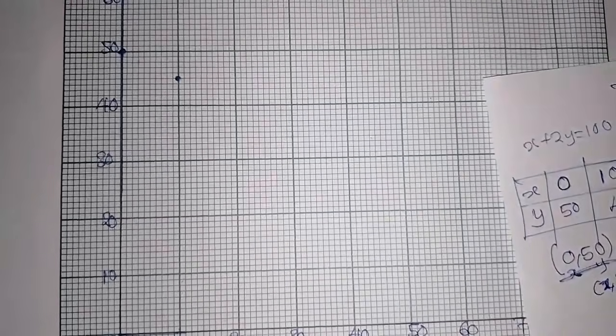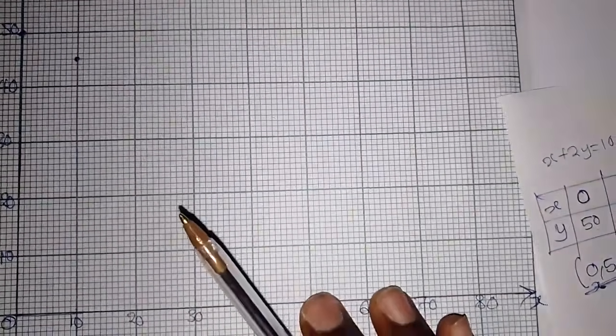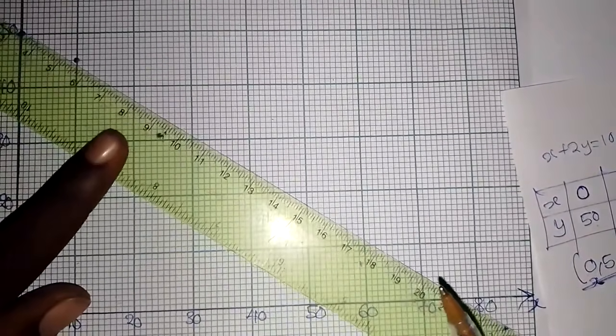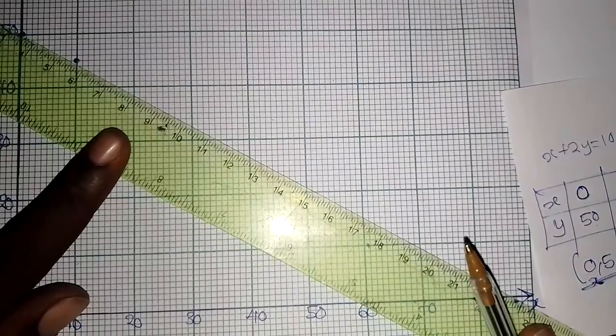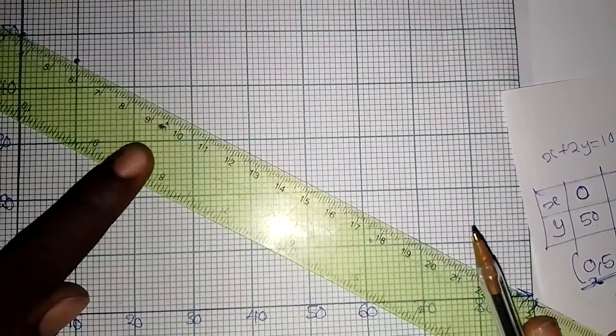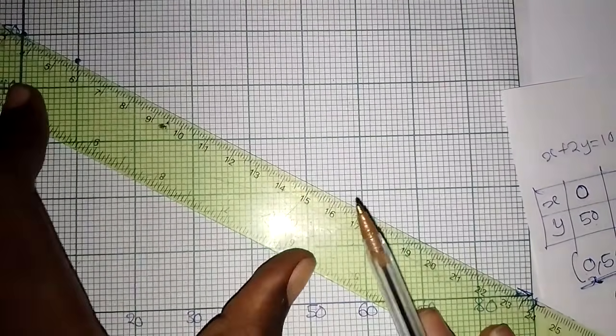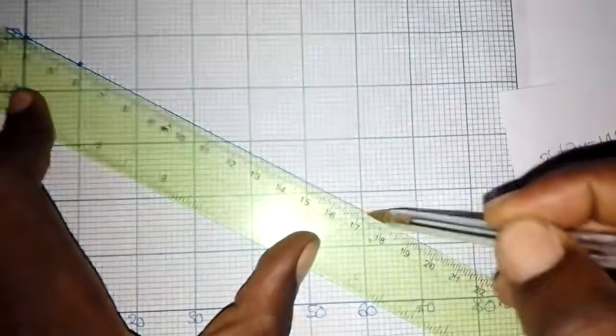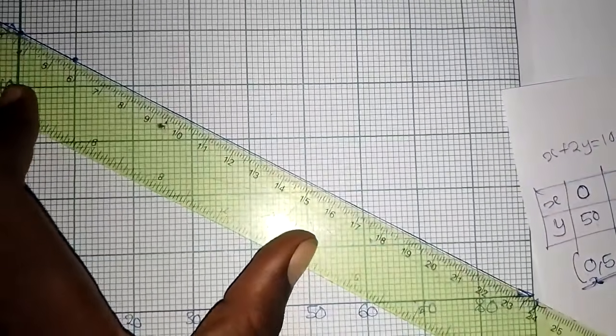This is how I need to do it. I join these 2 points now. So I join them properly. I join them like this. Since you do this, then you join them. So let us now join them. Have you seen? I've joined like this.